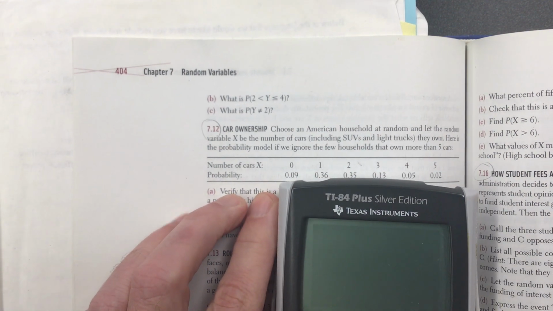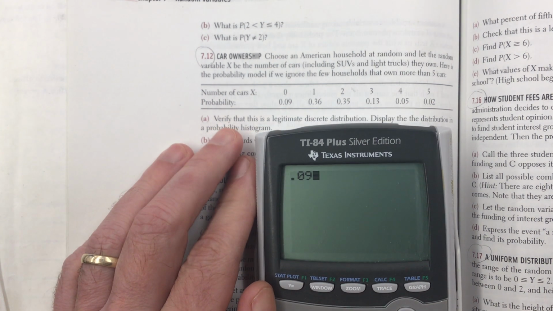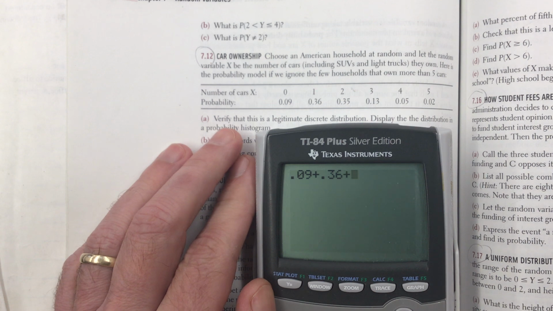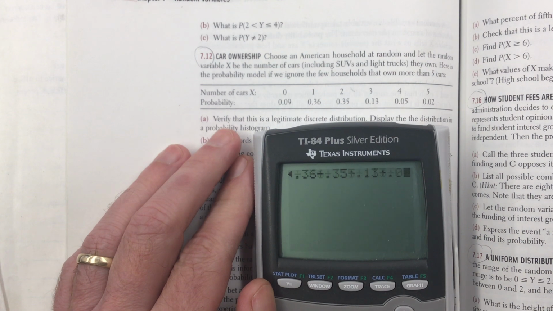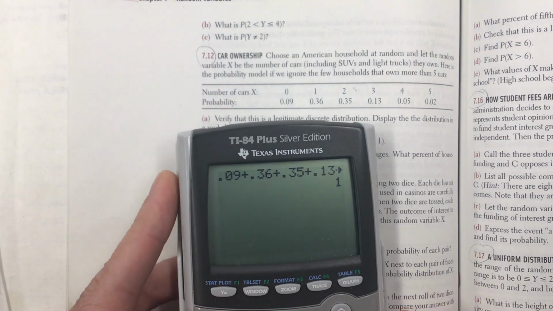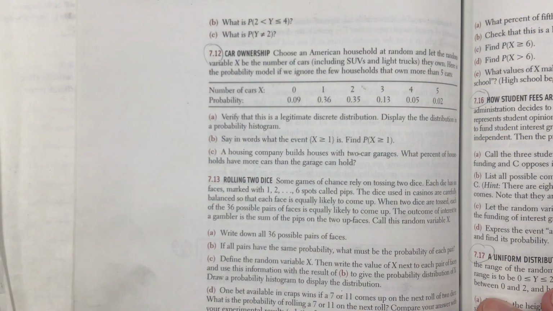So let's see, 0.09 plus 0.35 plus 0.13 plus 0.05 plus 0.12. And sure enough, equals exactly 1. So we verified that's a legitimate probability distribution.